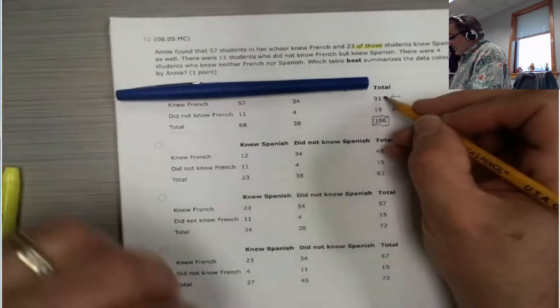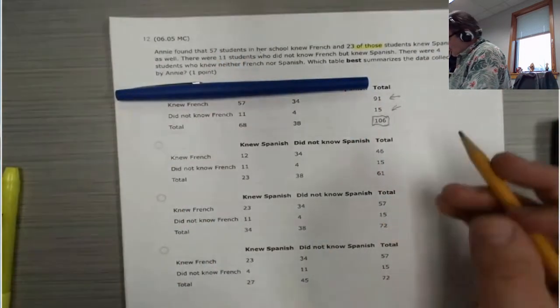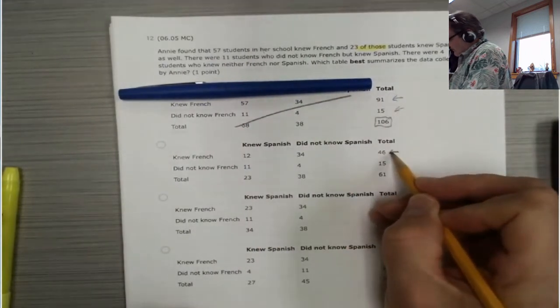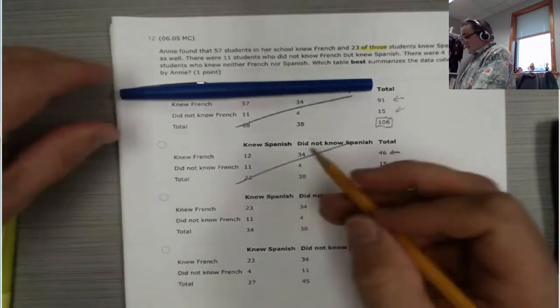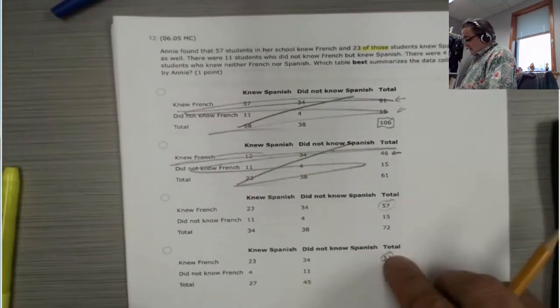So this is saying 91 knew it, 51. She said 57 students knew French. Well, that's not 57, so it can't be this one. That's not 57. It can't be this one. This is 57, this 57. So it's one of these two down here. So those two are both out. Okay?